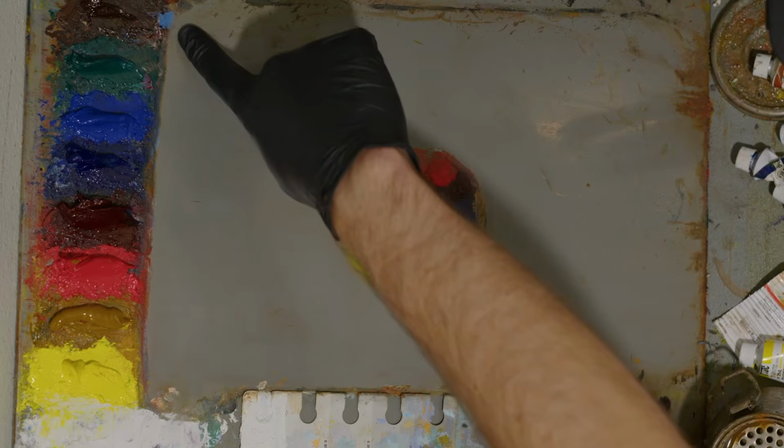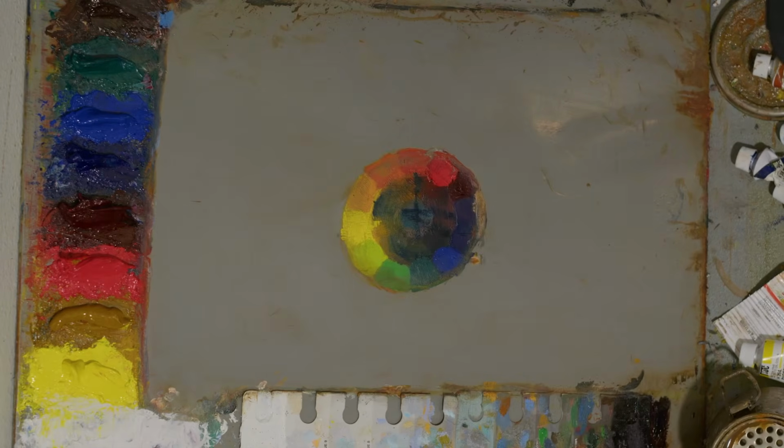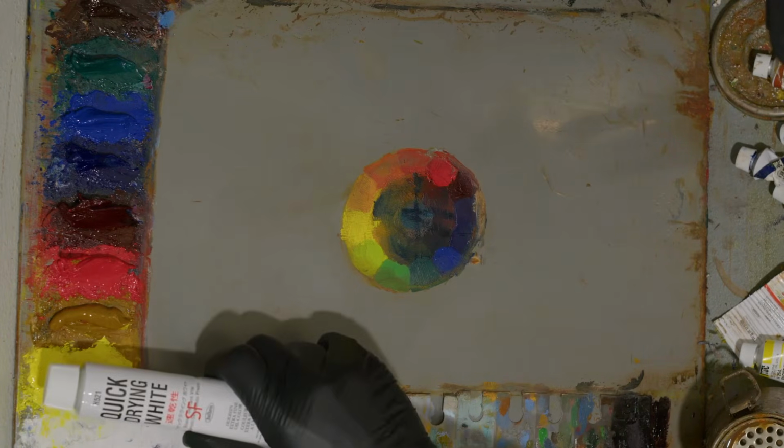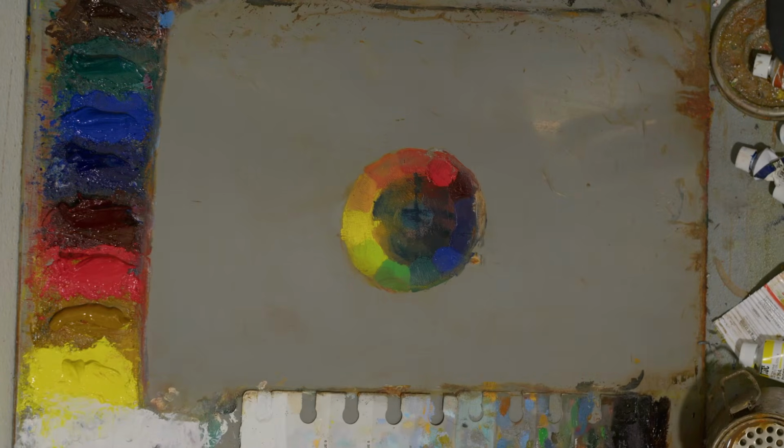And again, maybe that's a little bit more of an obscure color. You can use burnt sienna there as well. I do use quick drying white. I'm going to show it to you, but I don't squeeze it out until I'm ready to start.